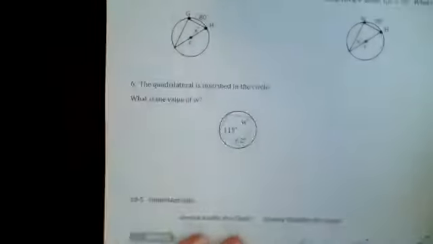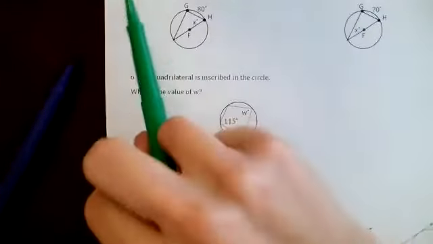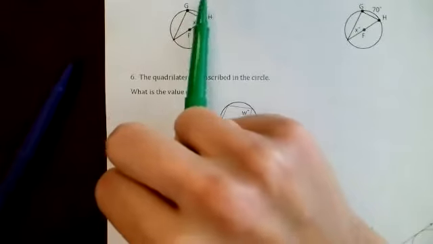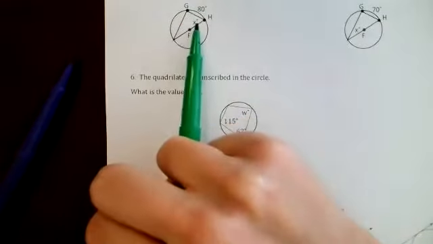Next, we have section 10.5. Oh, sorry, we have a couple more questions for 10.4. All right, section 10.4. Still, we have in the circle below, arc GH is equal to 80. What is the value of x?